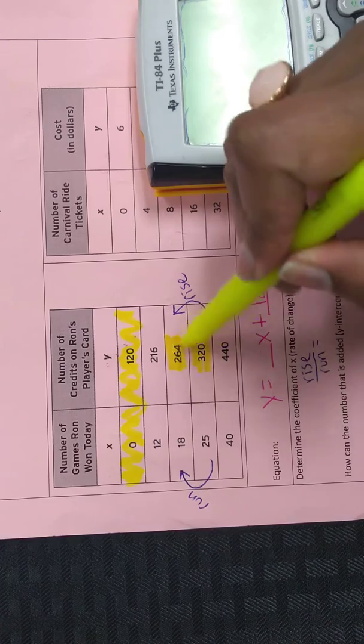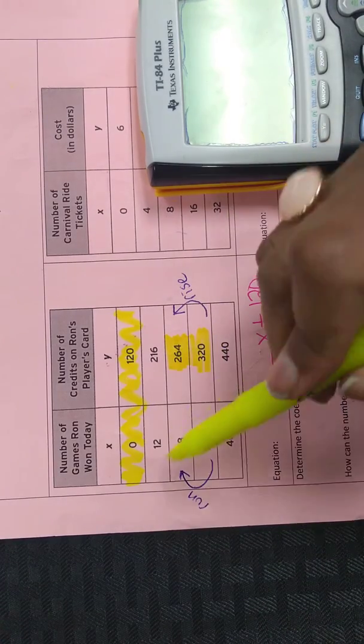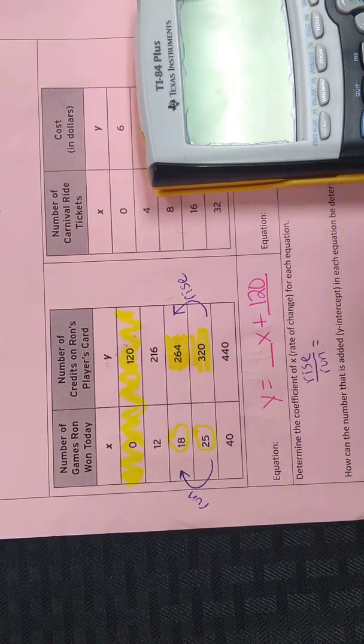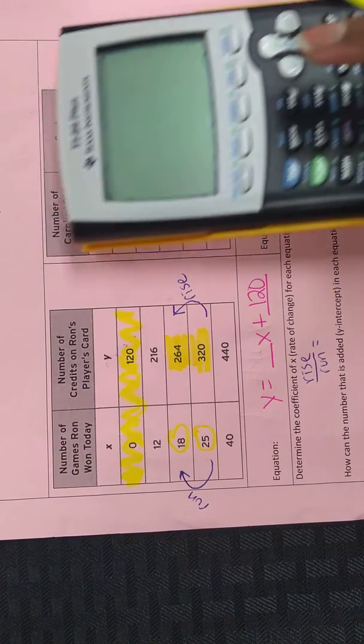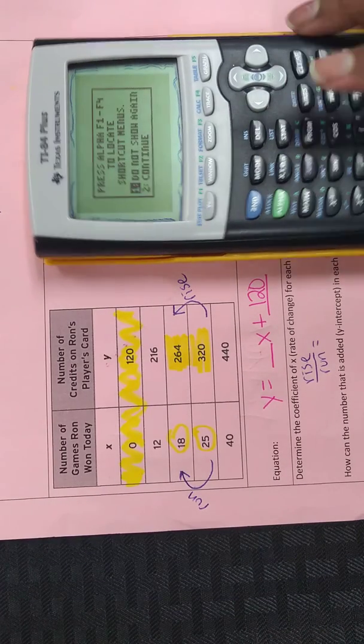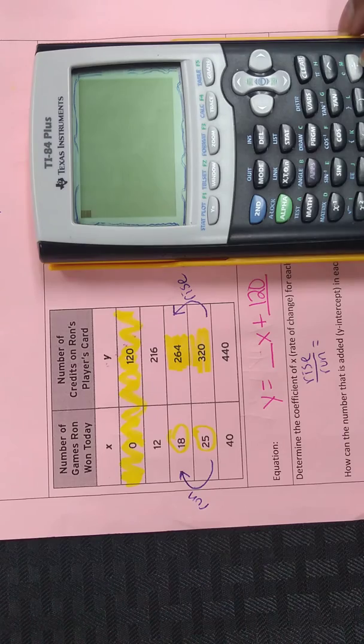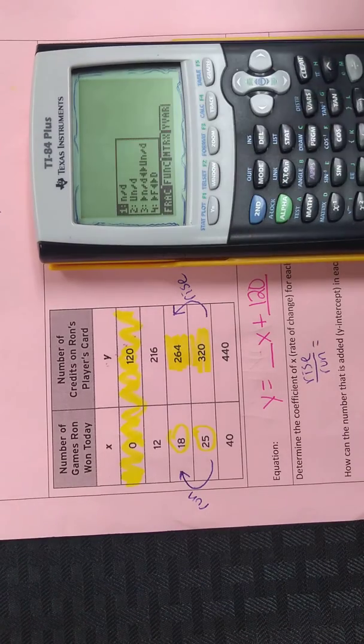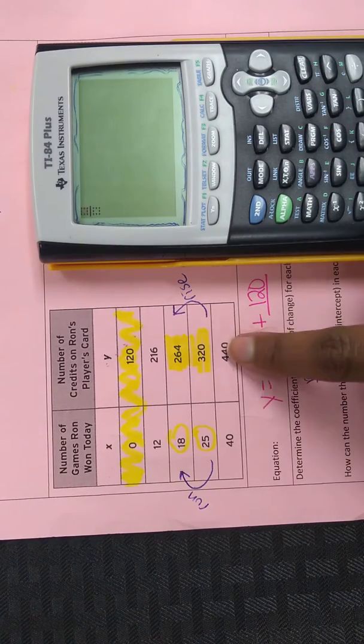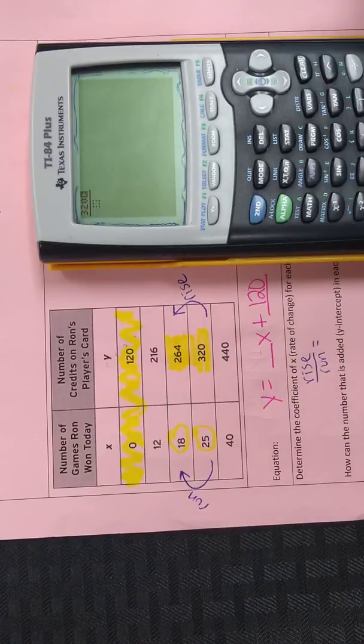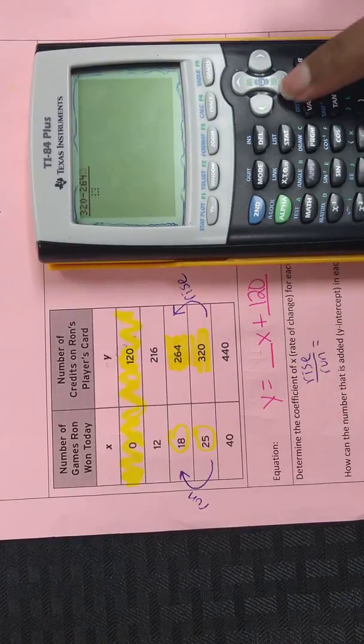I'm going with 320 and 264, which means I also have to choose 25 and 18 in that order. All right, alpha y equals 1. Put all that in together. 320 minus 264 is my numerator.